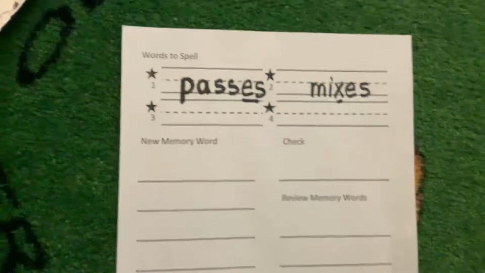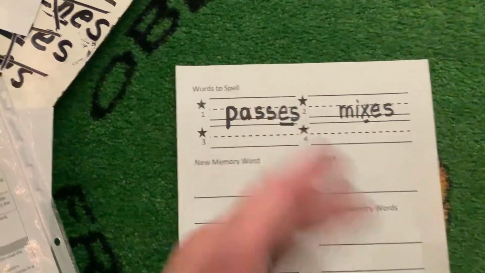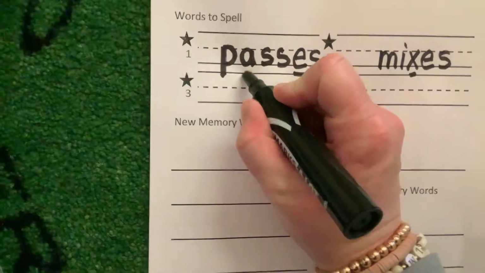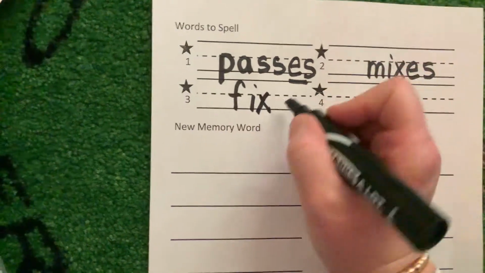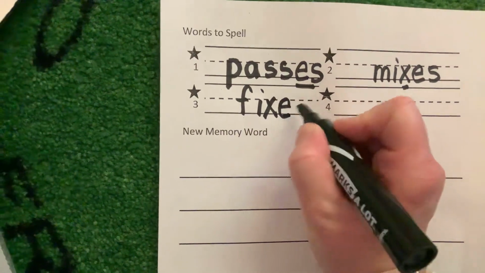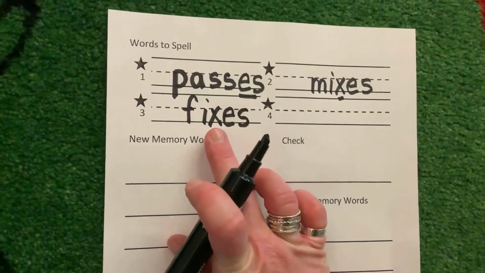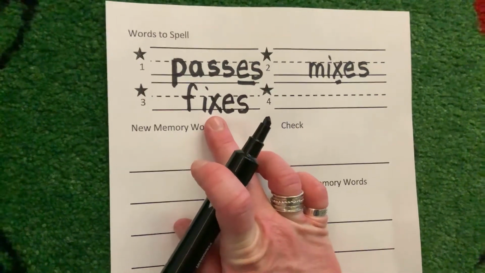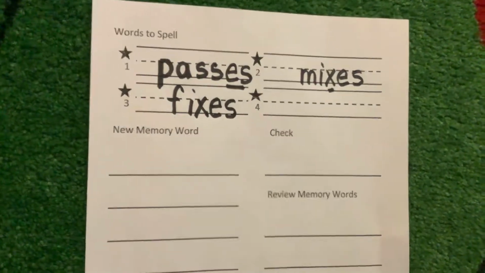Our next base word is fix. Fix. Maybe he's doing it right now though. He fixes the car. So we add our suffix ES. Fixes. When a word ends in CH, SH, X, or Z, add ES and you'll please me.